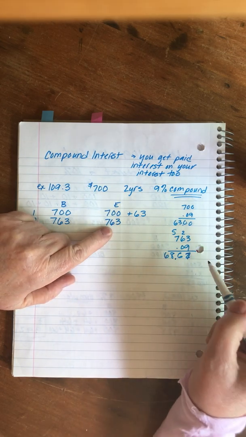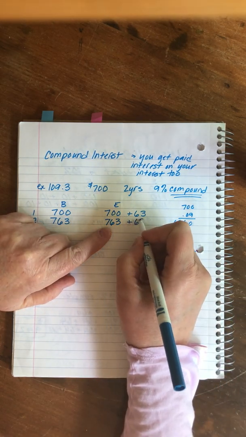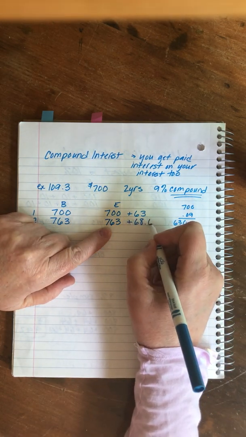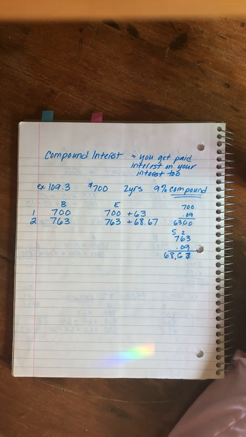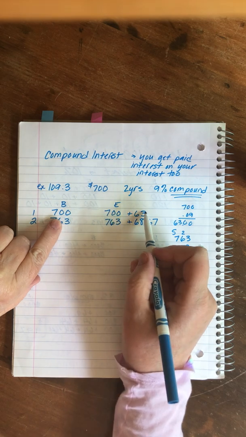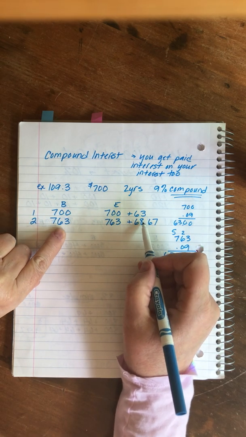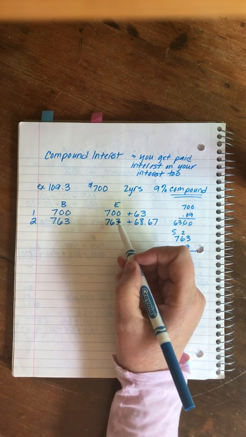So this time we add 68.67. Makes sense? The amount at the beginning of the year plus that year's interest, which is more because we had more in our account.